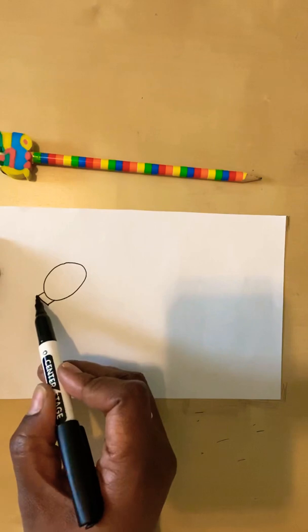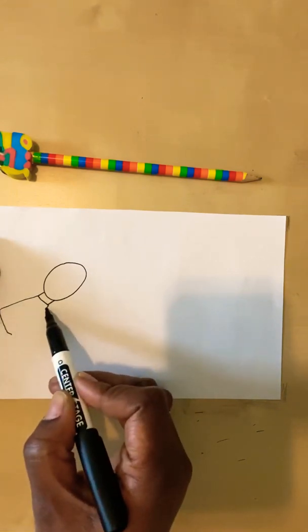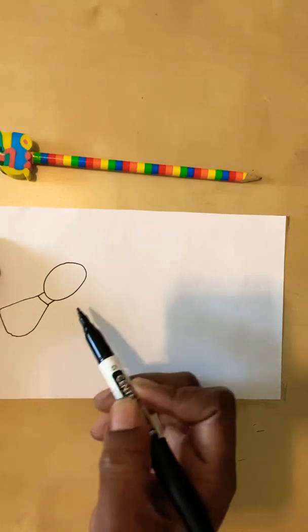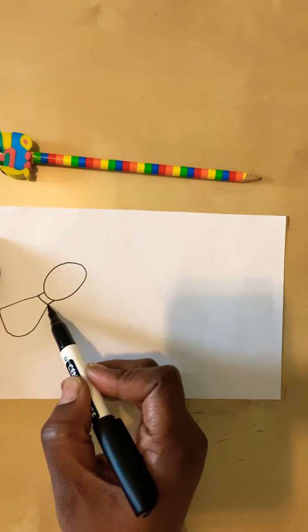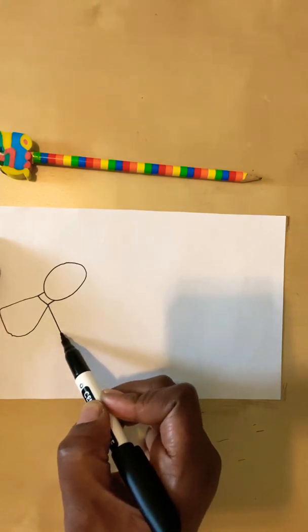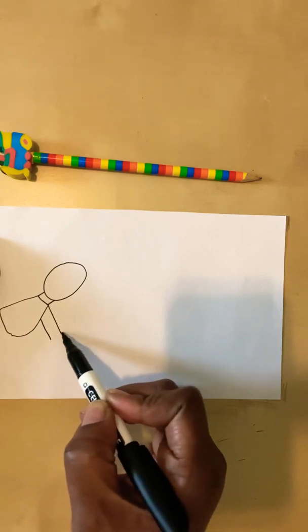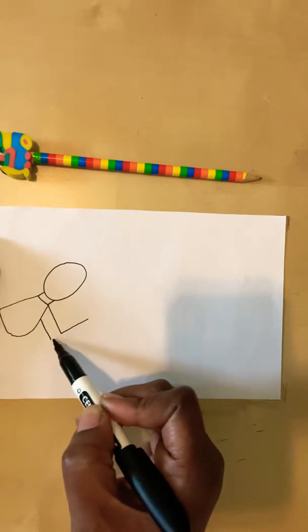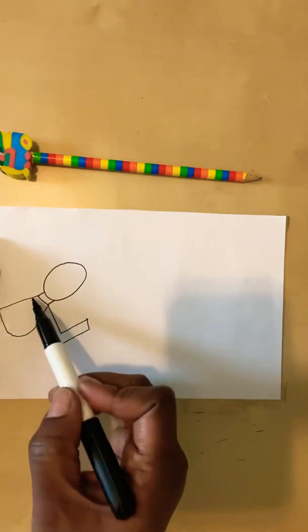Connecting my neck, I'm going to draw, starting from my neck, just a shape for my body. Putting my marker right here, I'm going to draw 1 line going down, another line, and I'm going to make this into like a short zigzag because I'm going to show my elbow bent.